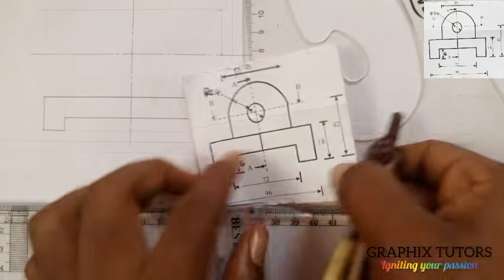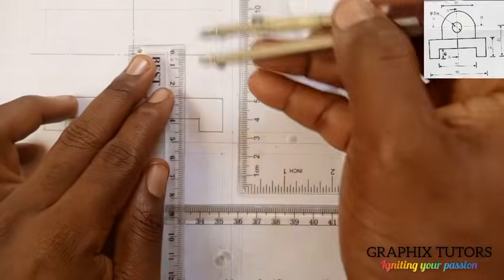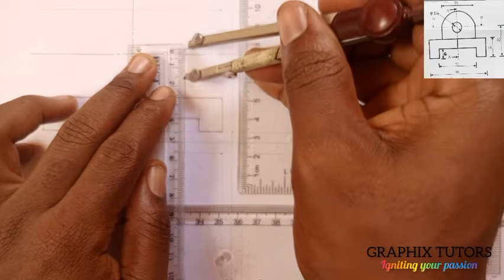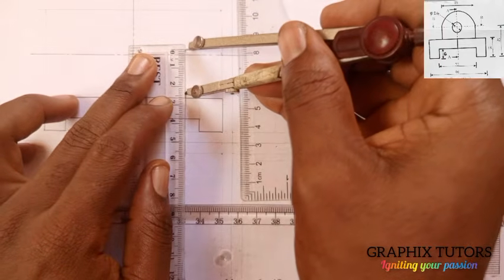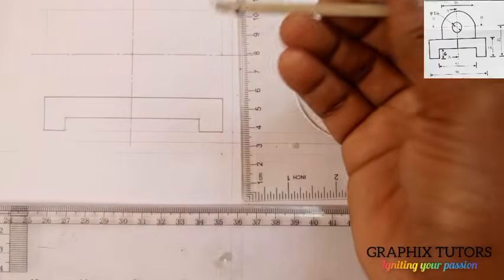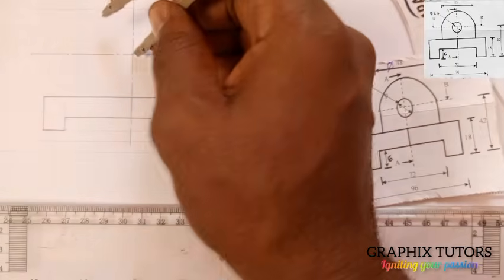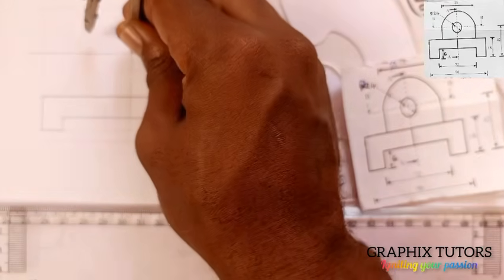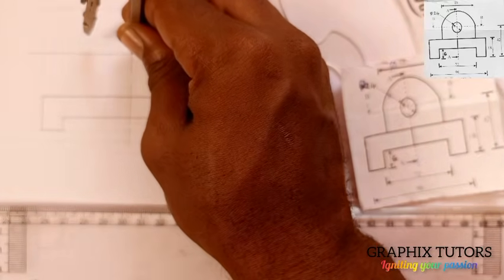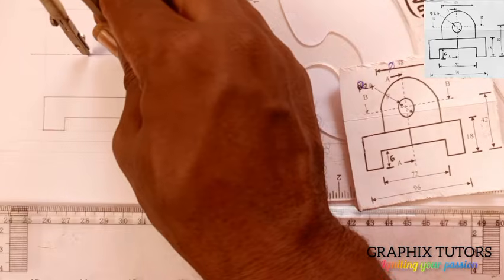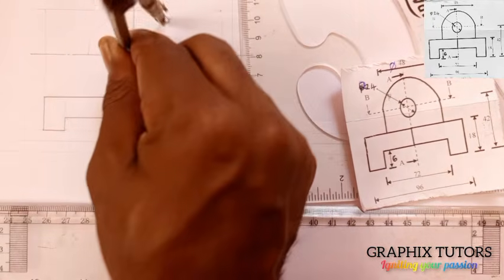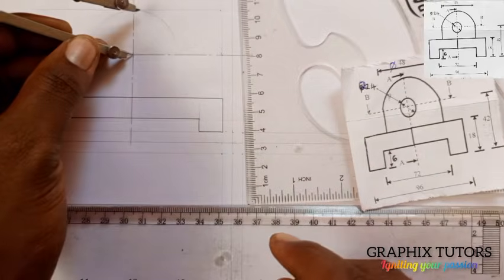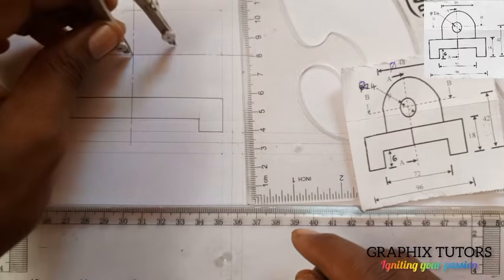So I'll take radius 24 on my meter rule. 24, this 20 and 24 is here. And I'll place it at the center here, right? And I'm going to just draw my semicircle. See, automatically it's touching the roof here, which shows that it is the entire distance, because it took the entire distance.